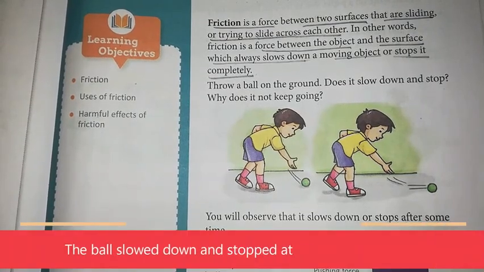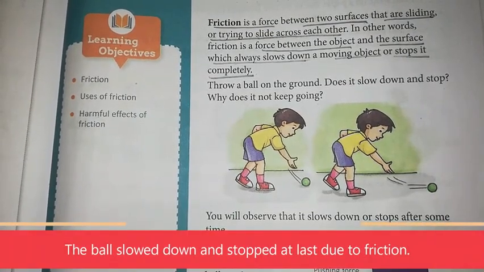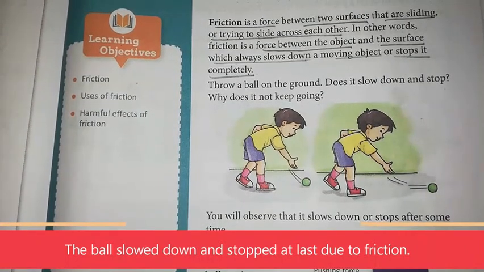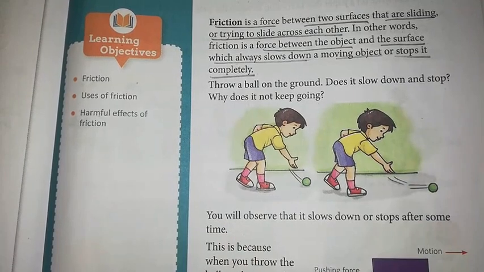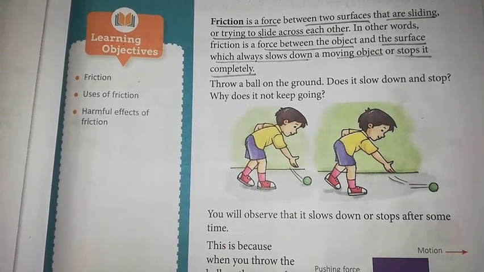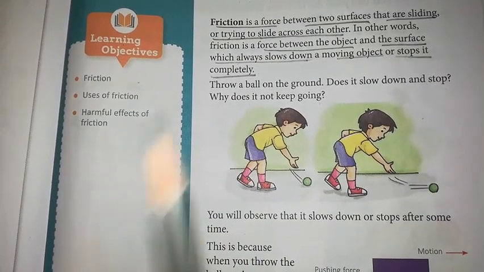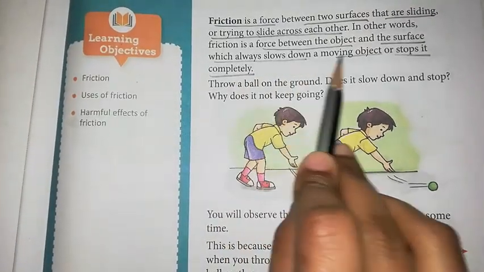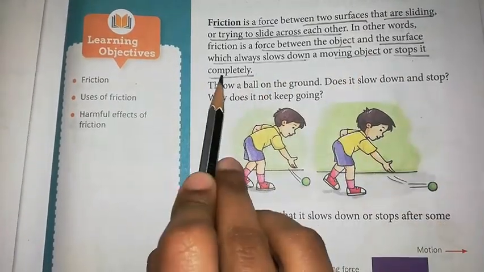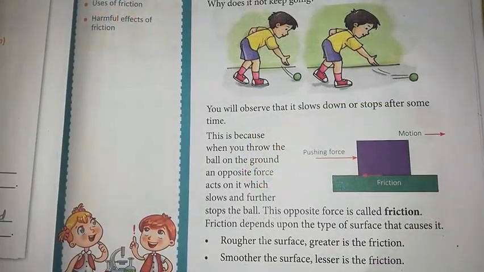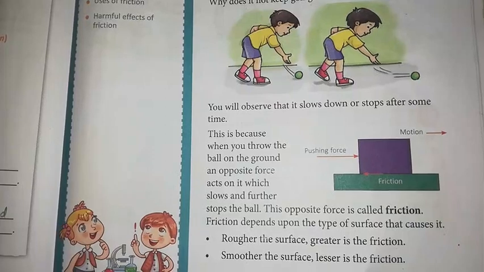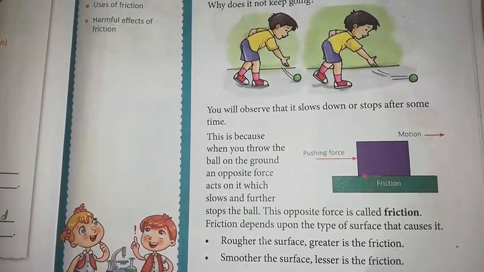So, why does the ball slow down and stop after some time? It is due to friction. Friction always slows down a moving object or stops it completely. The ball is stopped because of the opposite force that acts on it.